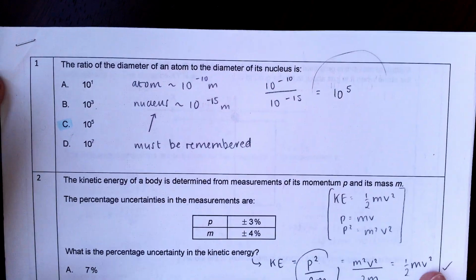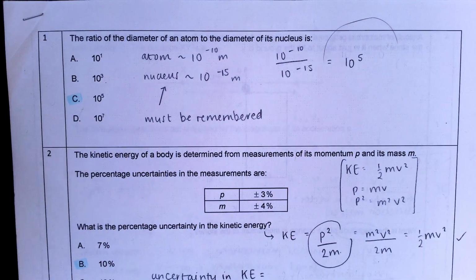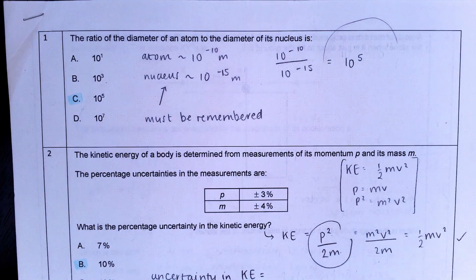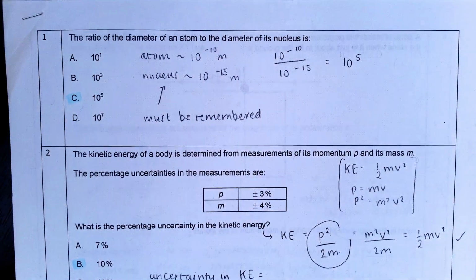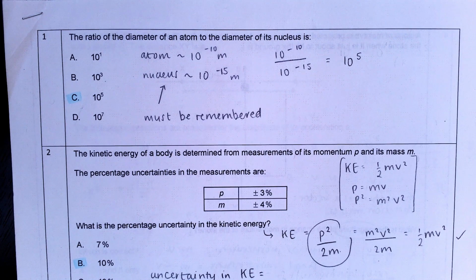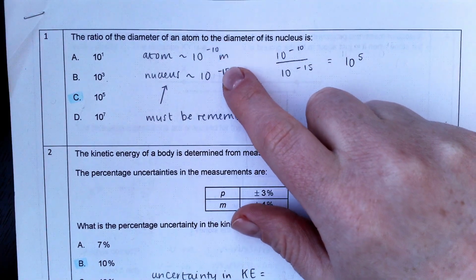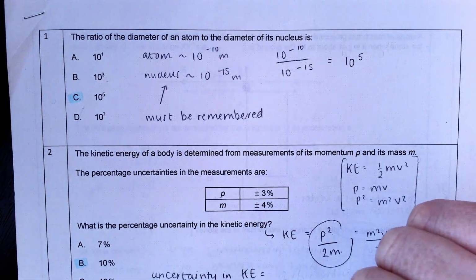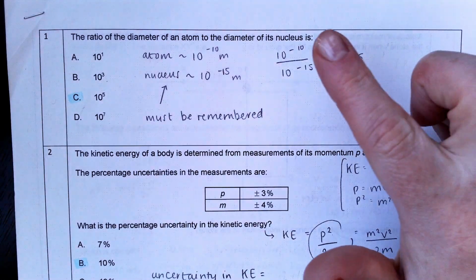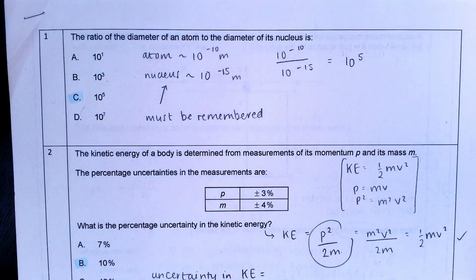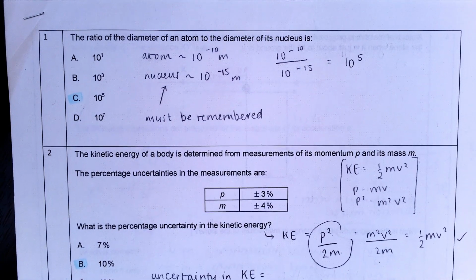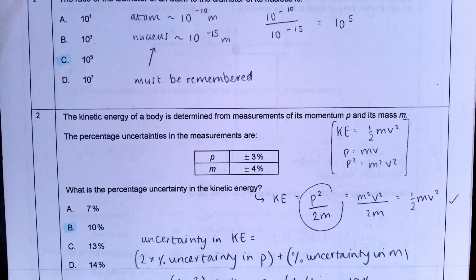Hiya 13, so question 1: the ratio of the diameter of an atom to the diameter of its nucleus is... So this is just a fact recall. You were asked to remember the approximate order of magnitude for the atom and the nucleus, and then it's just substitution in. So you know the ratio is 10 to the minus 10 over 10 to the minus 15, which gives you 10 to the 5, so that gets you C.